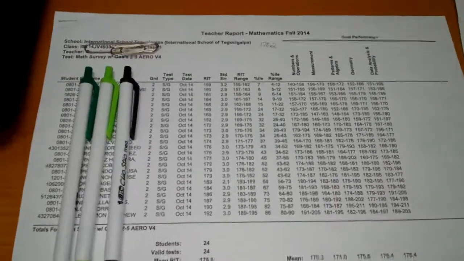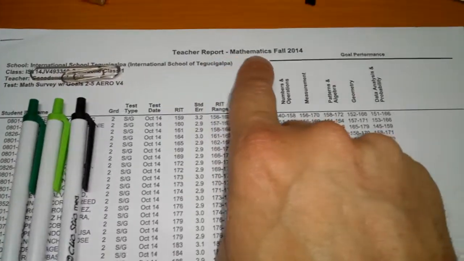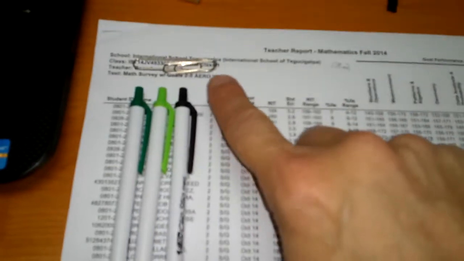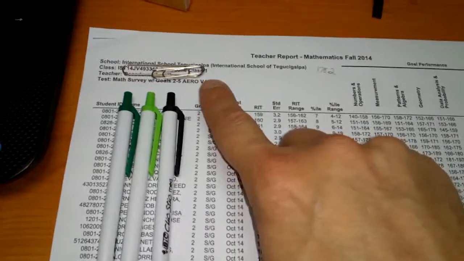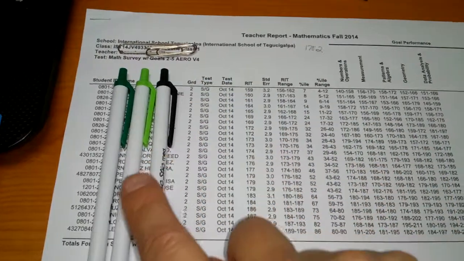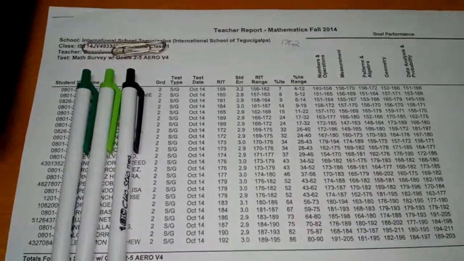All right, we are looking at map reports. Okay, so here we have the map report for math in the fall of 2014. Excuse me while my camera refocuses. Okay, over here we have the data of the teacher, which I've cleverly hidden underneath some paper clips. And the students, again, very clever, underneath some pens for confidentiality's sake, of course.